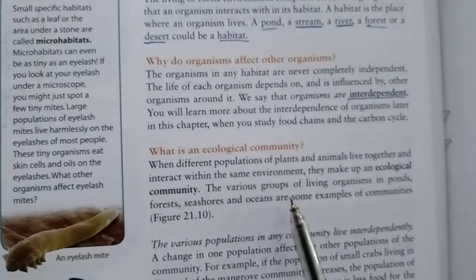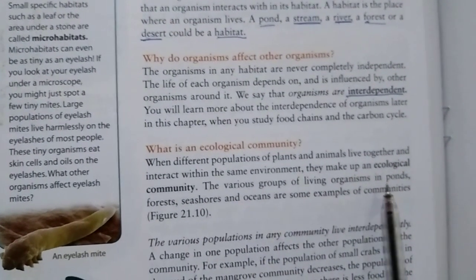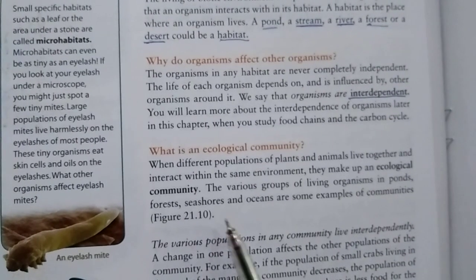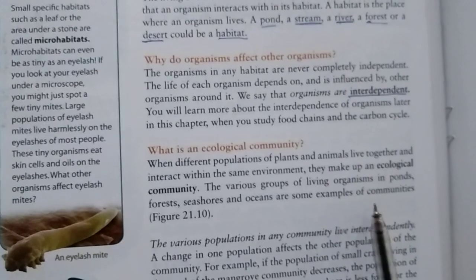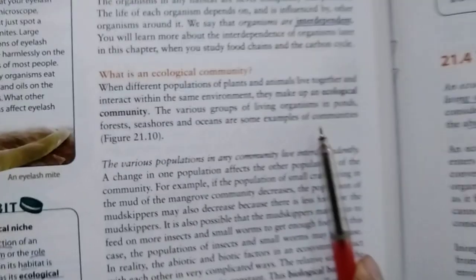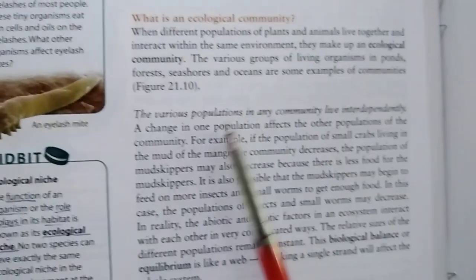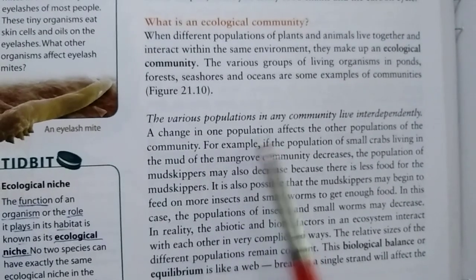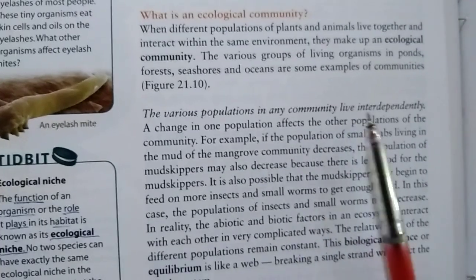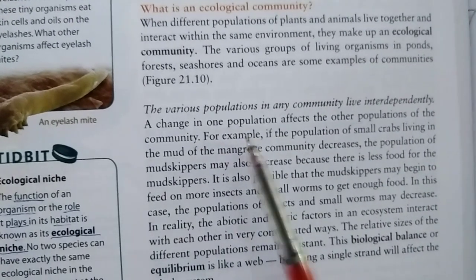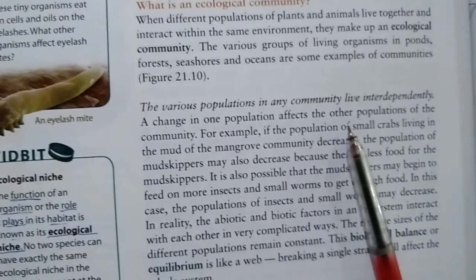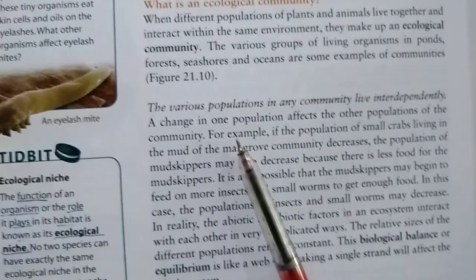The various groups of living organisms in ponds, forests, seas, and oceans are some examples of communities. The various populations in any community live interdependently. A change in one population affects the other populations of the community.